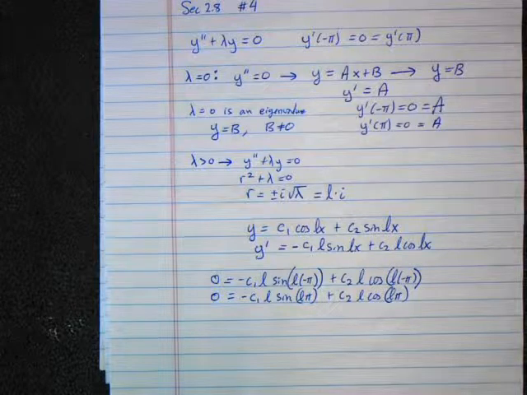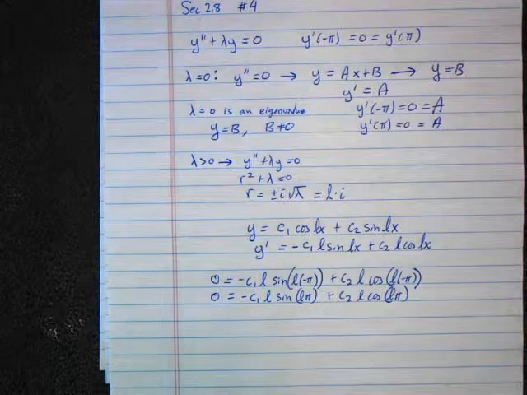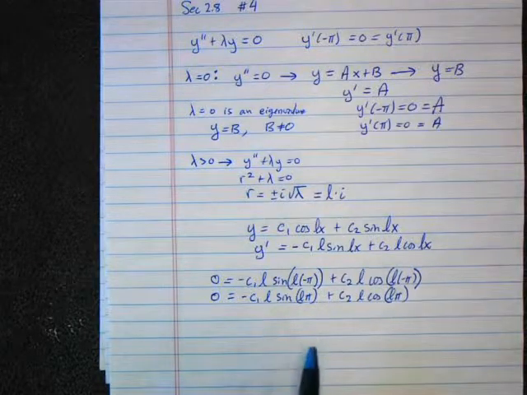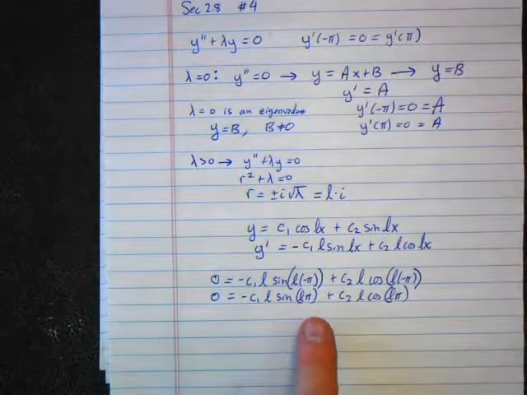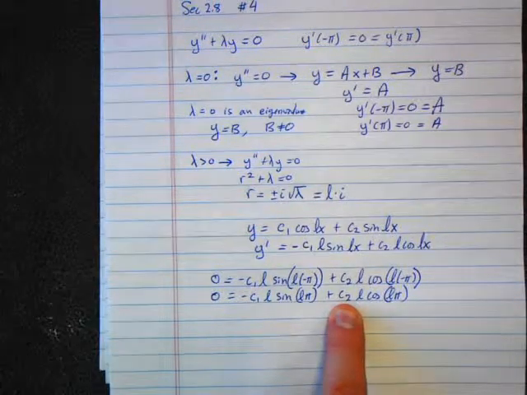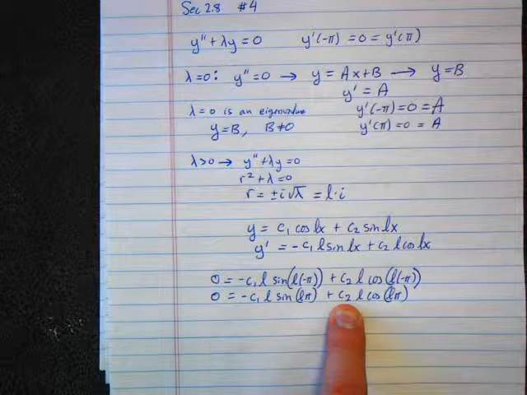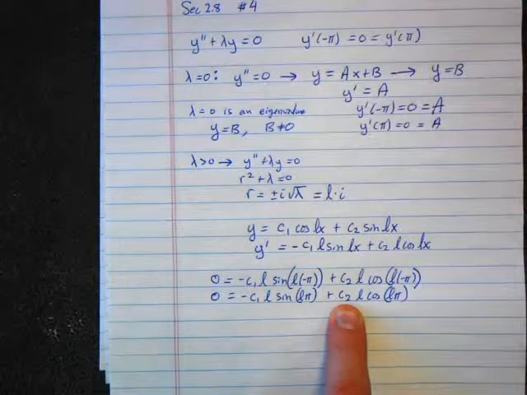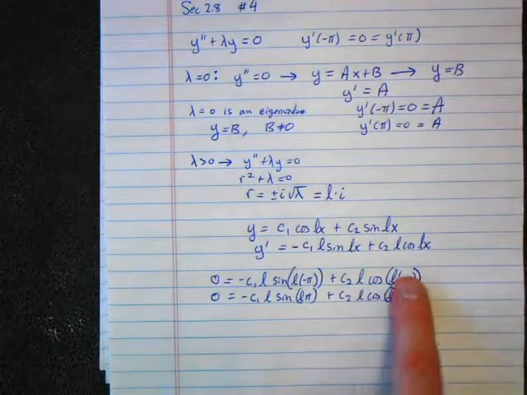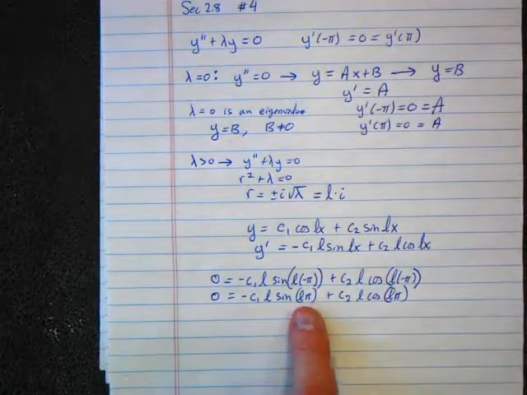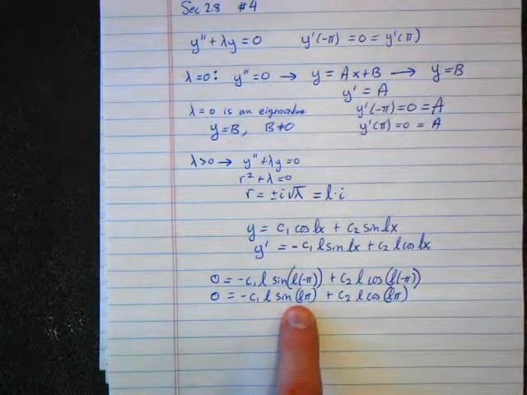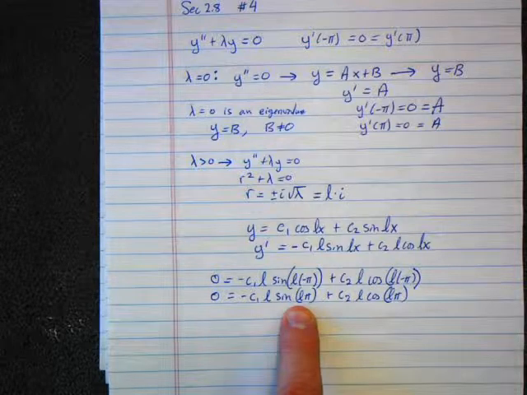If we change back into lambda, well, if I plug in 3, 3 will work as long as the number C2 happens to be the number 0. But if we pick an even number, C1 would have to be 0. No, I wouldn't. I'd get 0 here still, wouldn't I? So no matter what I pick for L, it's going to be a perfect root.